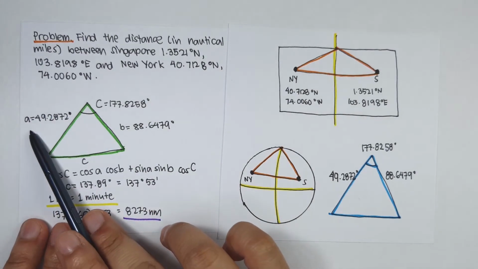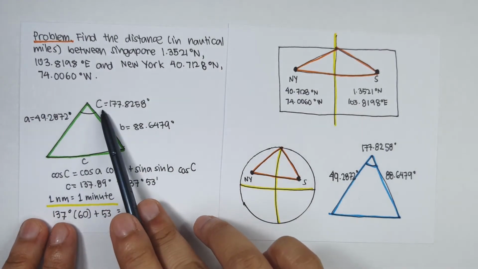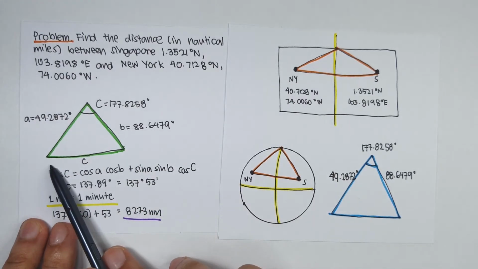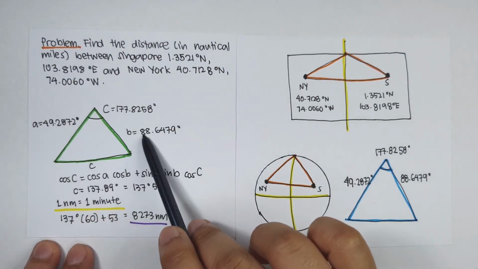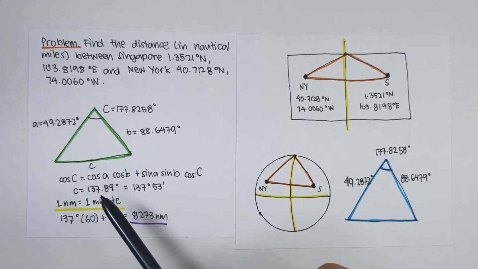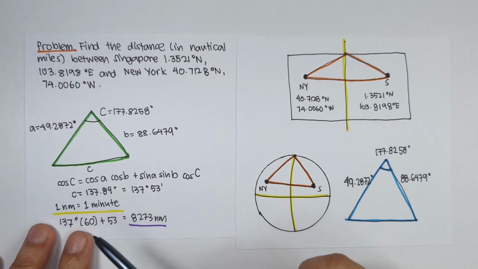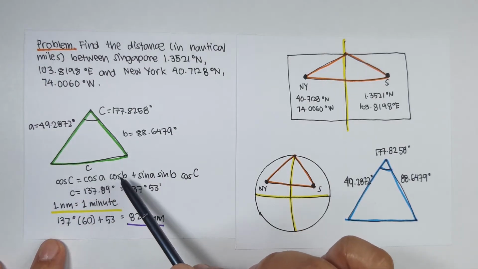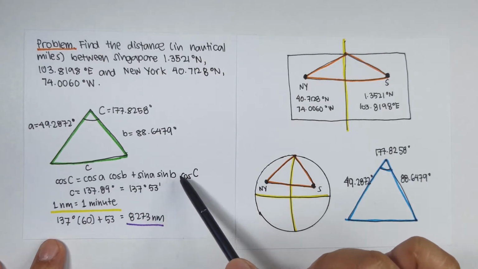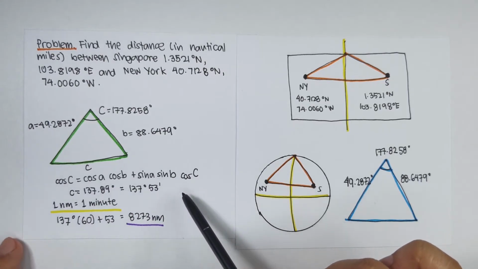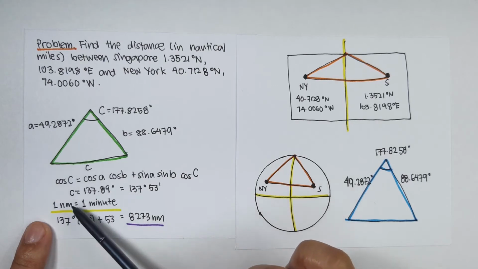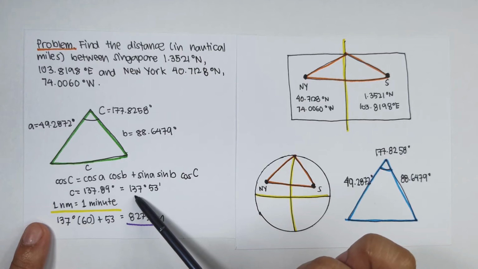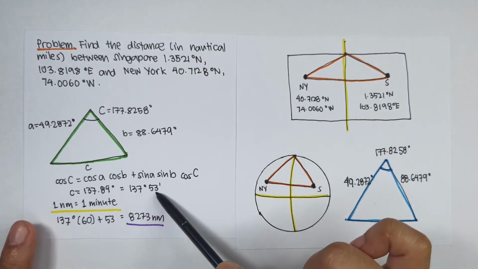If we let this be our side A, side B, and angle C, then what we need to find is side C, which is the distance between New York and Singapore. Given two sides and an angle, we can use the law of cosines for sides to solve for side C. So that is cosine of C is equal to cos A, cos B, plus sine A, sine B, cos angle C. Substitute these values in our equation. So solving for C, we get 137.89 degrees or 137 degrees and 53 minutes.